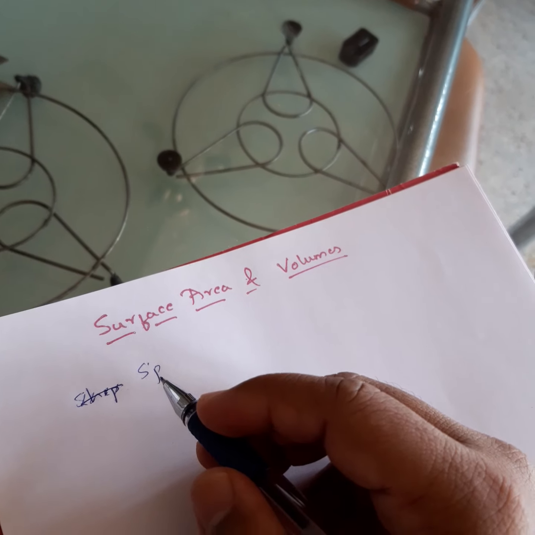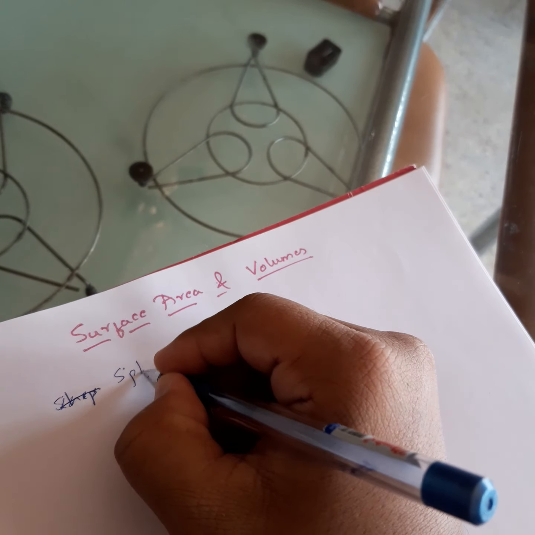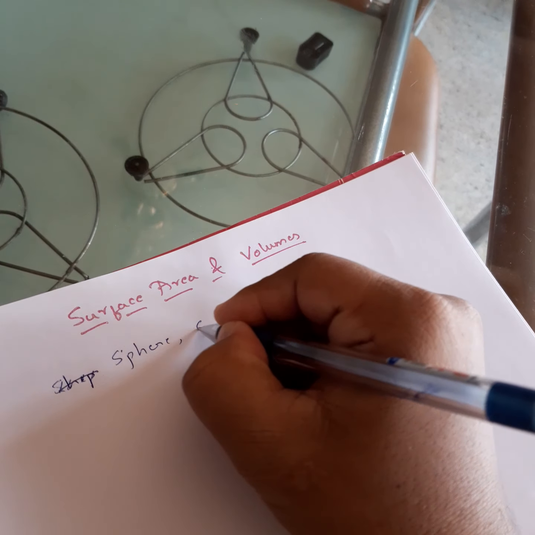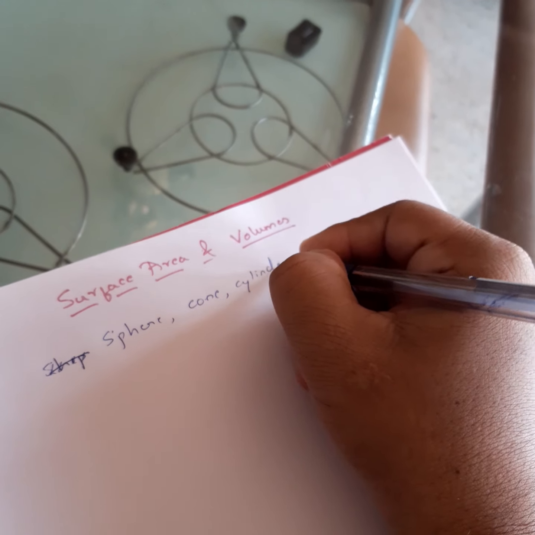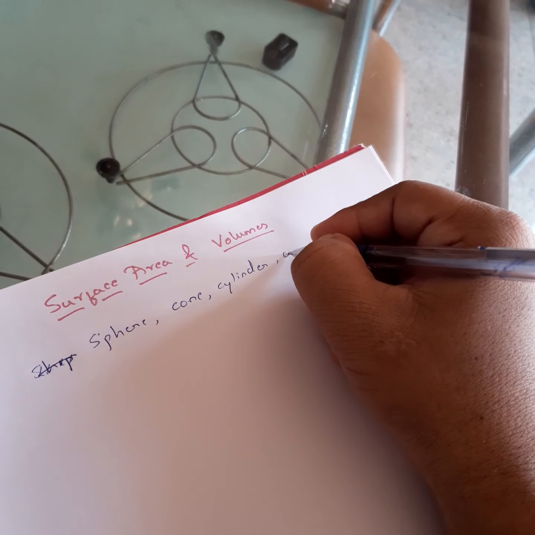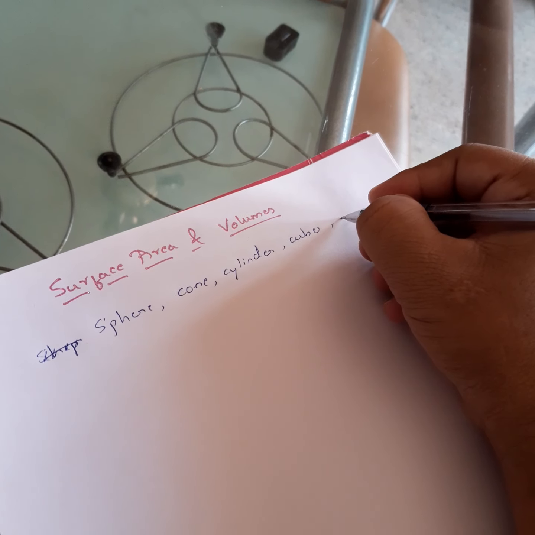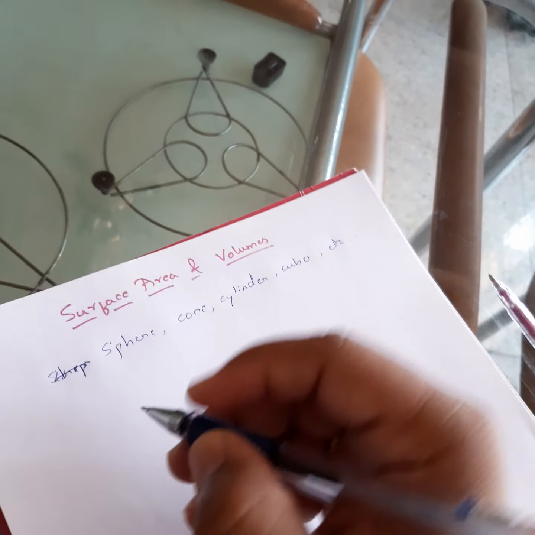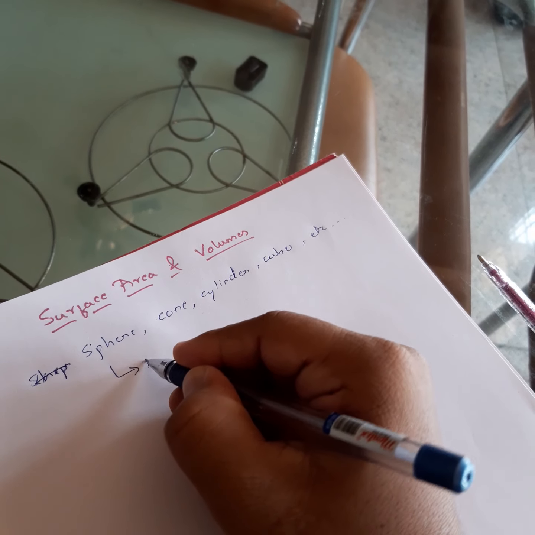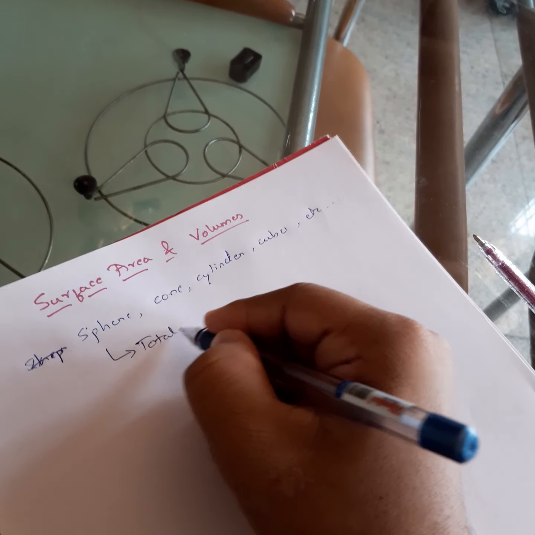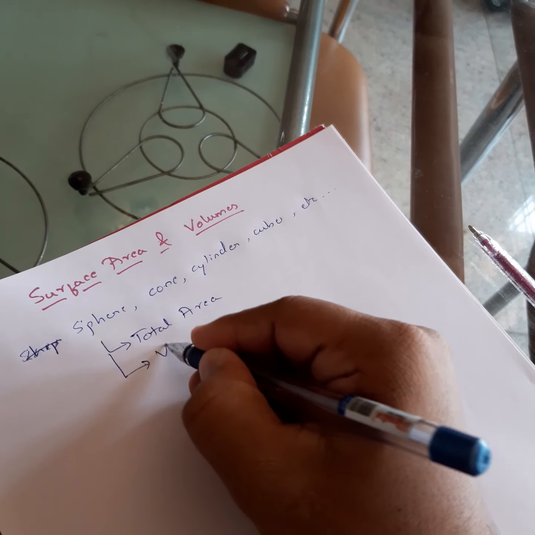You studied some of the solid shapes, that is sphere, cone, cylinder, cube, etc. Some solids you already studied their areas, that is total area, and the volumes.